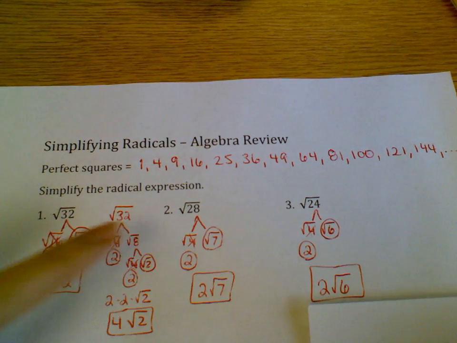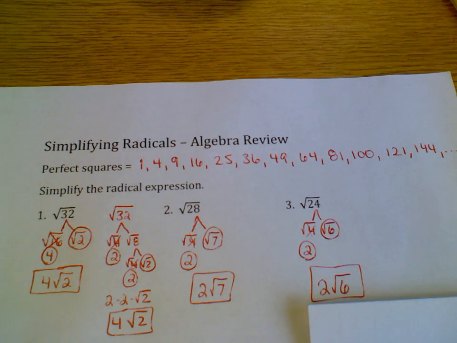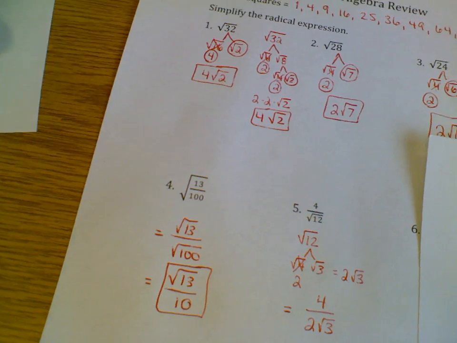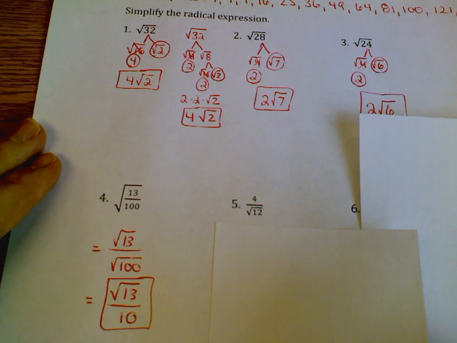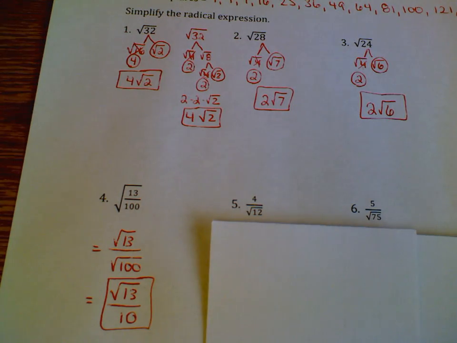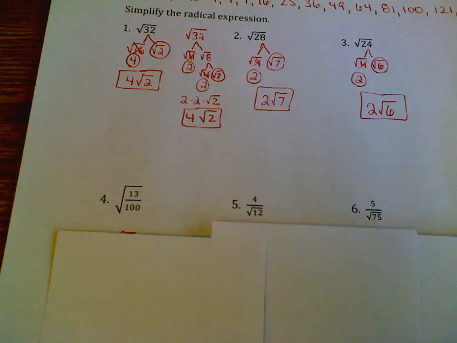Okay, so the first part of this is making sure that you can simplify those radicals. The second part is making sure you can rationalize a denominator. So what that means is you can never have a radical symbol in the denominator of your fraction. So sometimes it'll be nice and easy.